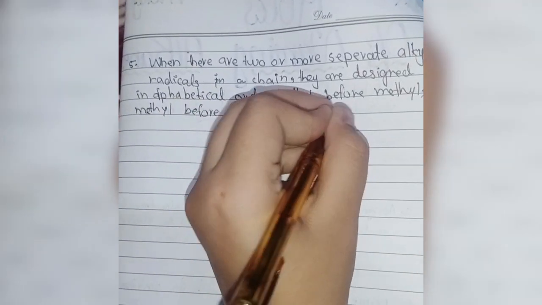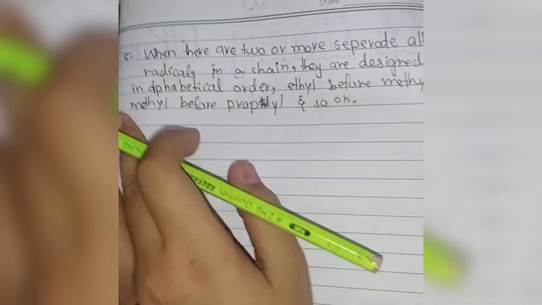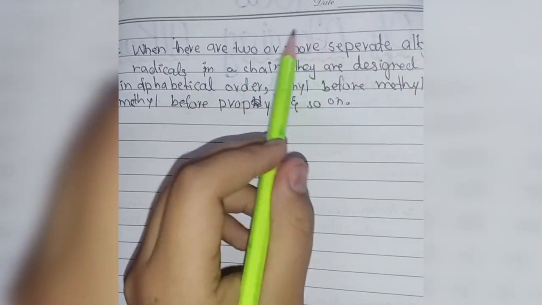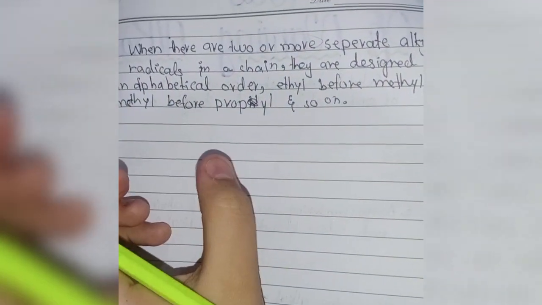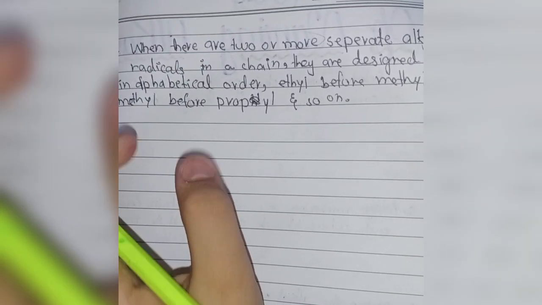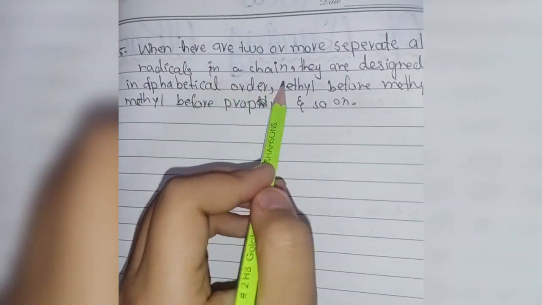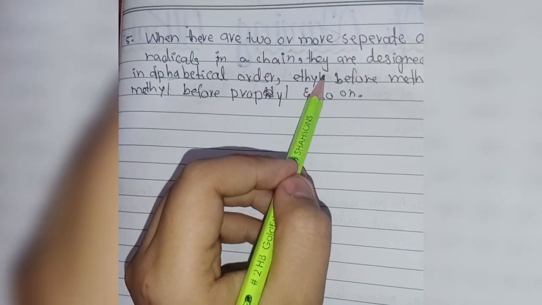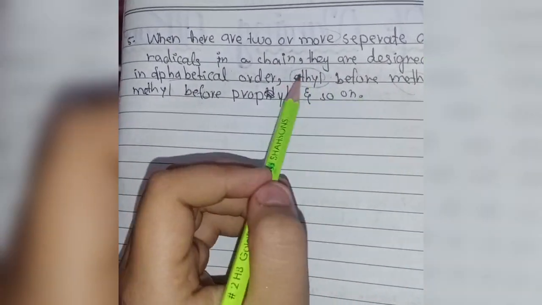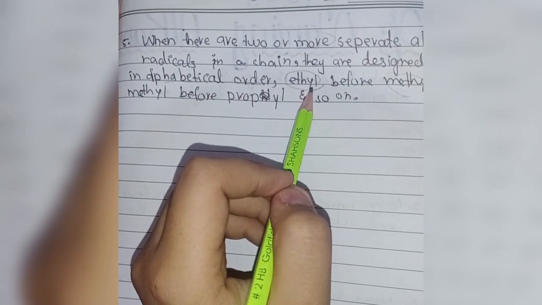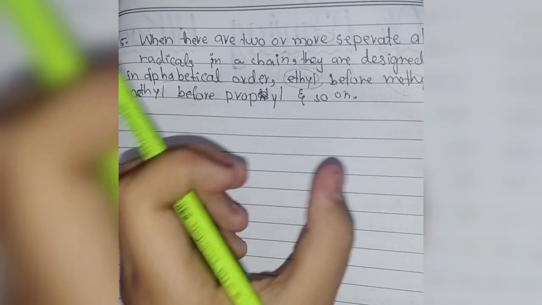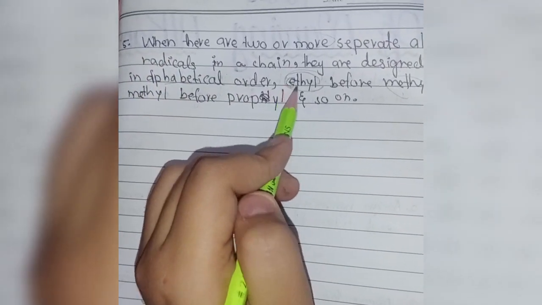So what are they saying in this rule? They are saying where there are 2 or more separate alkyl radicals in a chain, they are designed in alphabetical order. Like if we have ethyl and methyl, we will put ethyl first, because in the alphabetical order E comes first, then M comes.